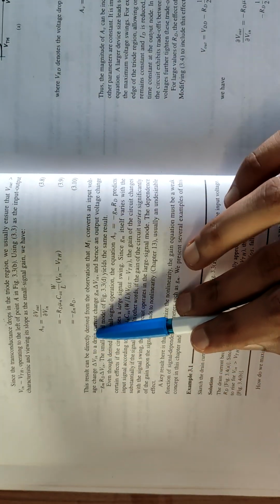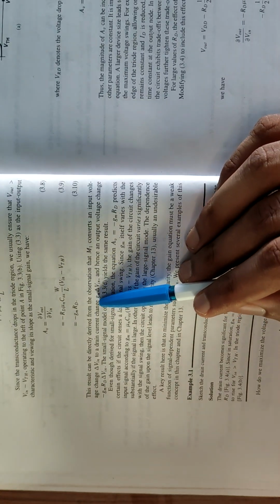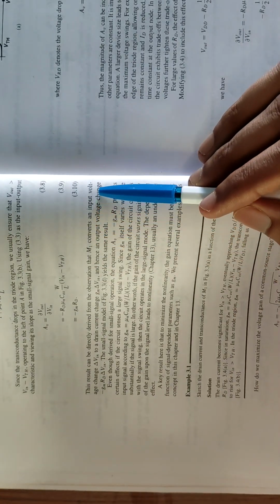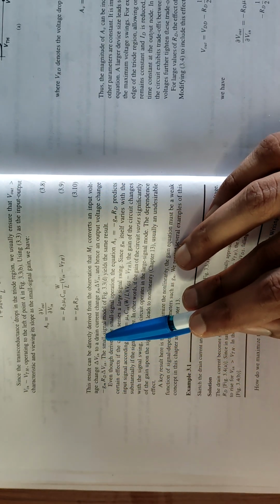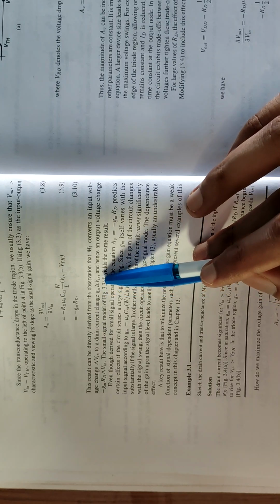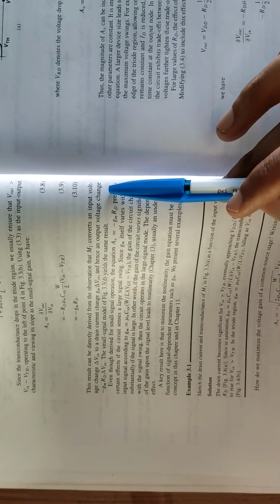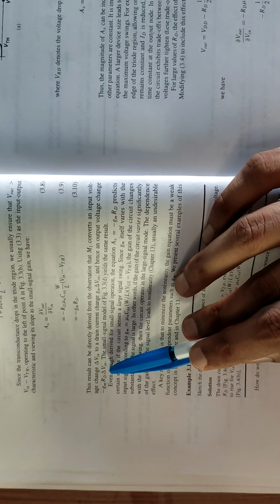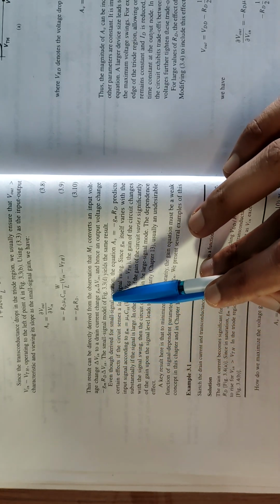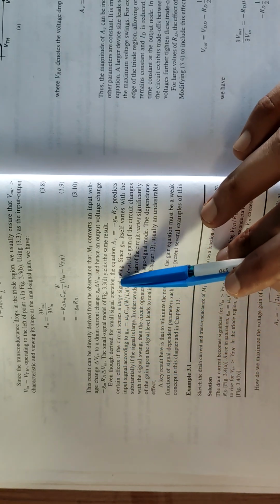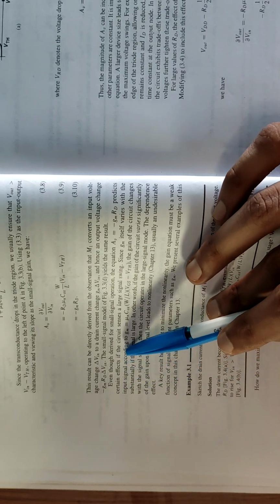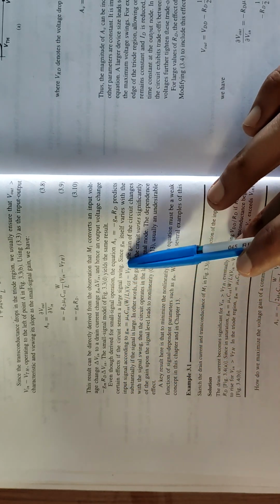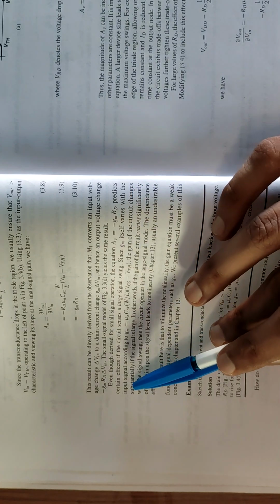can be directly derived from the observation that M1 converts an input voltage change ΔVin to a drain current change gm ΔVin, and hence an output voltage change of minus gm RD ΔVin. The small-signal model of figure D yields the same result. Even though derived for small-signal operation, the equation Av equals minus gm RD predicts certain effects if the circuit senses a large signal swing, since gm itself varies with the input signal.